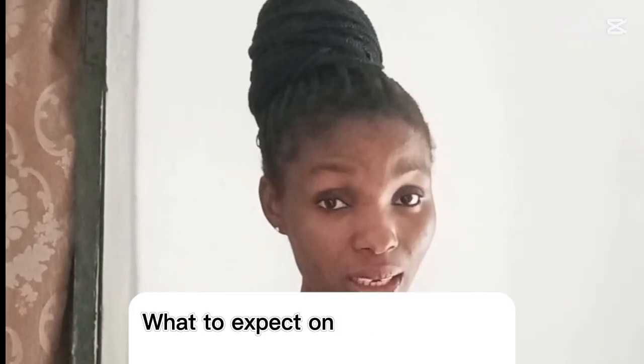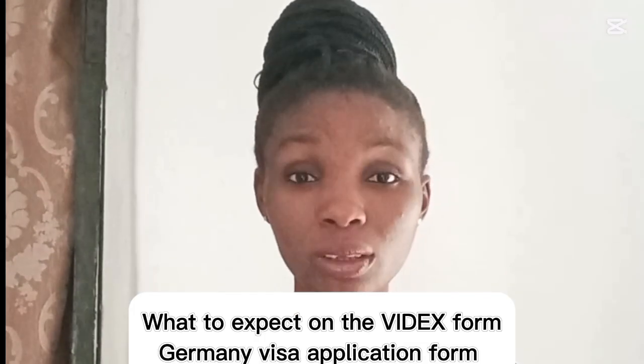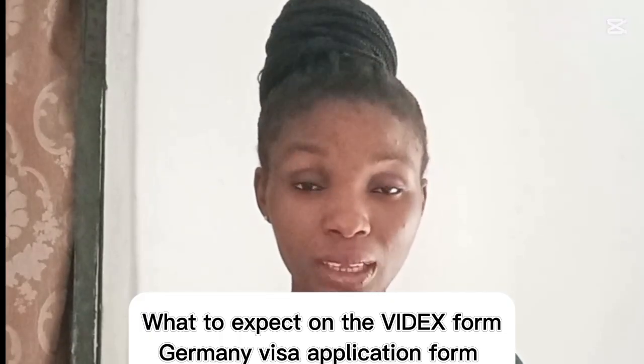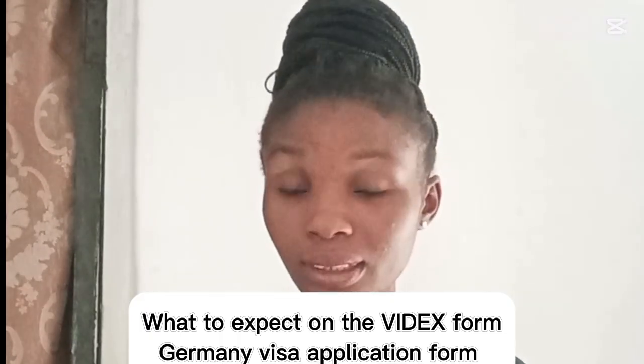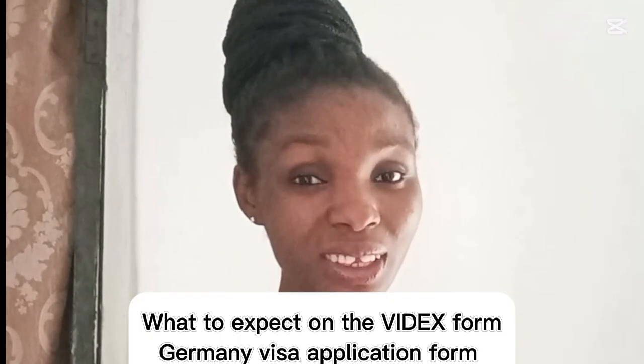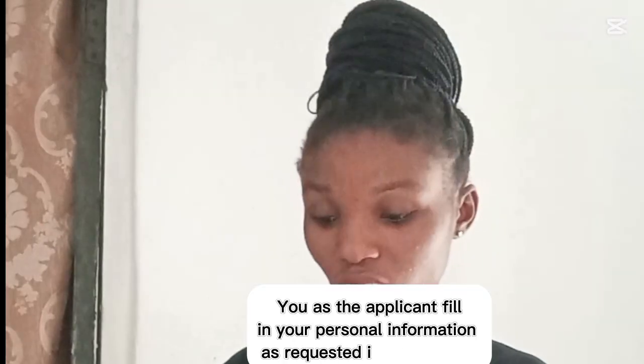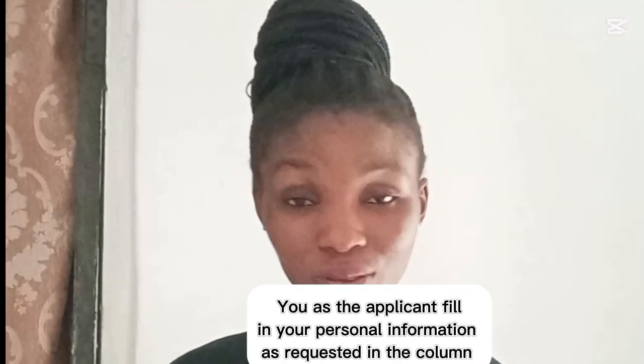We're using Germany here and France as an example, as in to tell you what you have to expect on their application form. Like that of Germany is called VDEX form. That's for Germany visa application form. It's called VDEX form. So the first thing you will see there is personal data of the applicant.